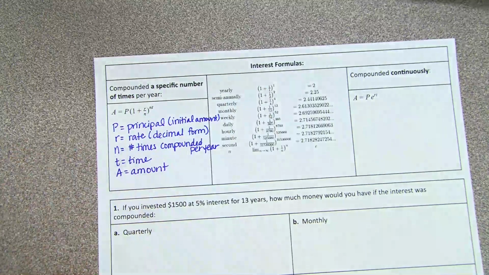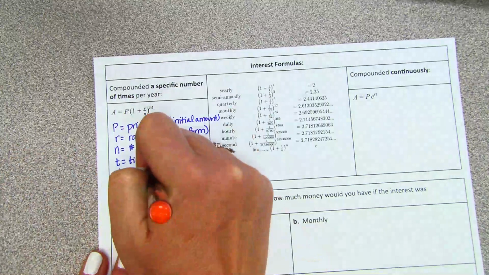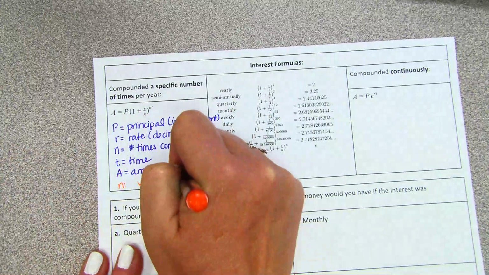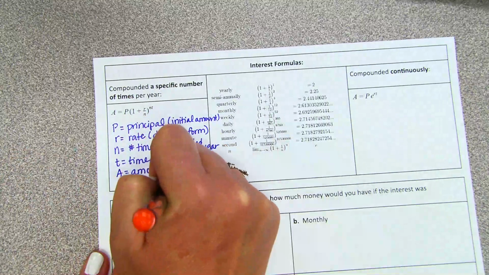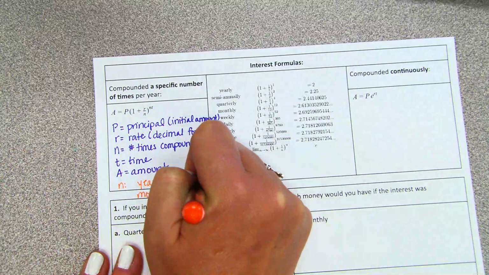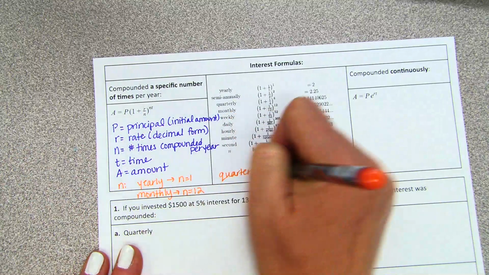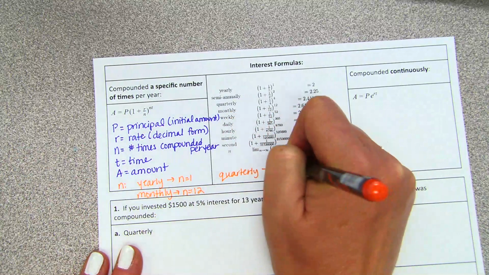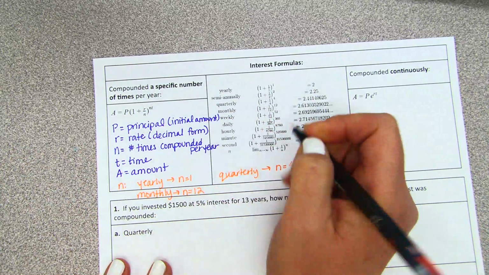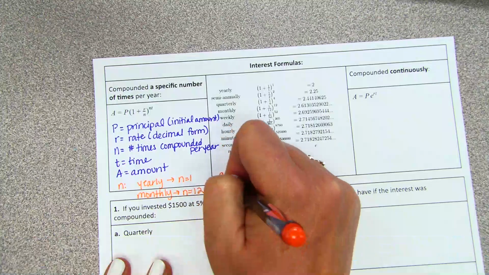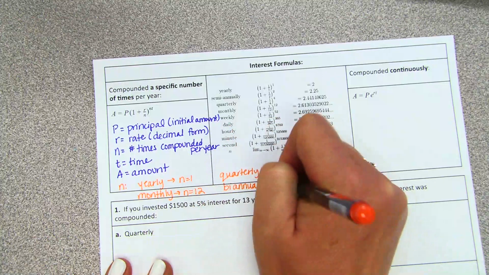So just a tip on N. If it's yearly, N is equal to 1. If it's monthly, N is equal to 12. If it's quarterly, N is equal to 4, etc. If it's biannually, that happens 2 times a year.